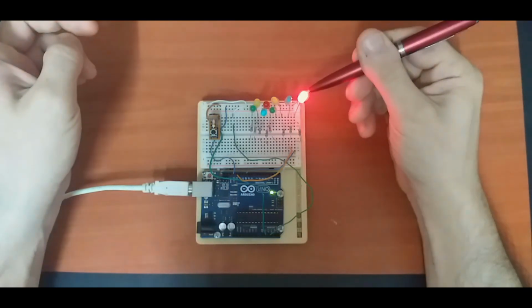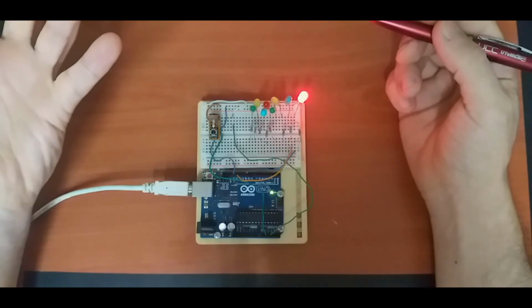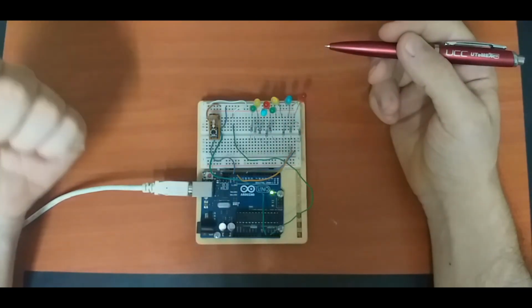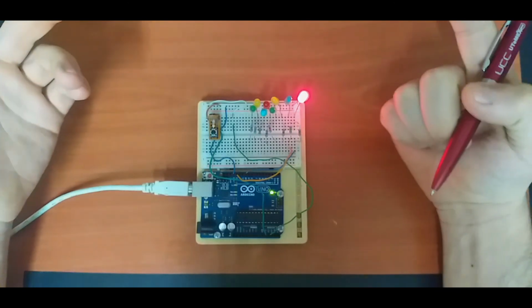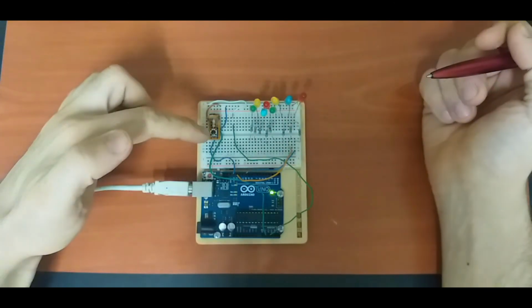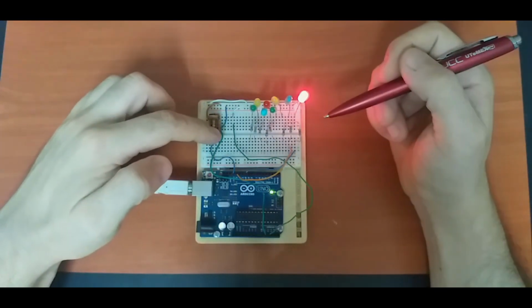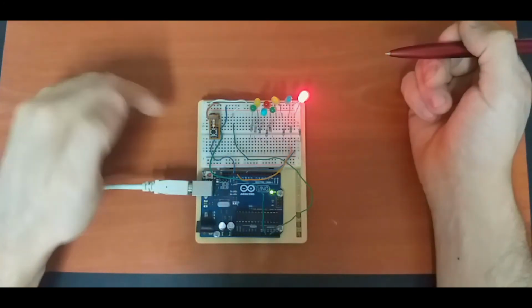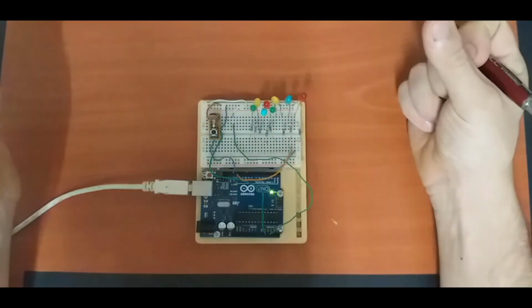Okay, so this LED, the red LED, will be on for 3 seconds and off for 1 second. And at the same time, I programmed this button to activate the second LED. If I press the button, this LED should be active.